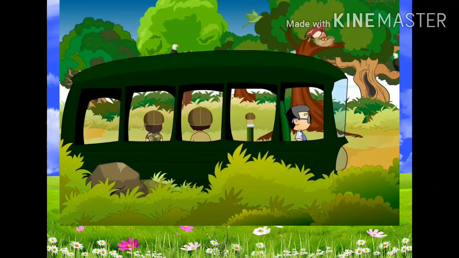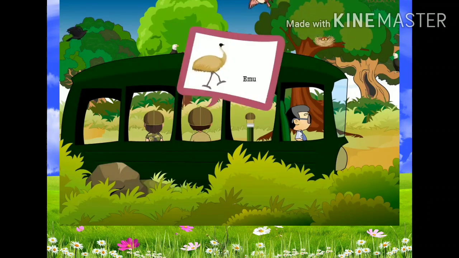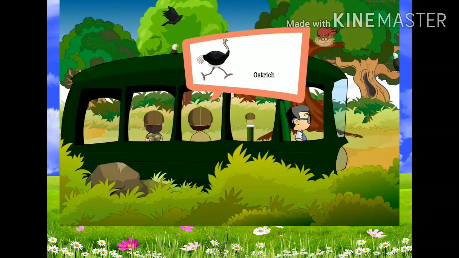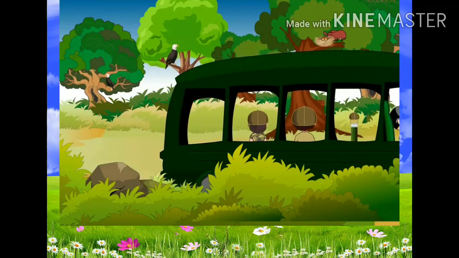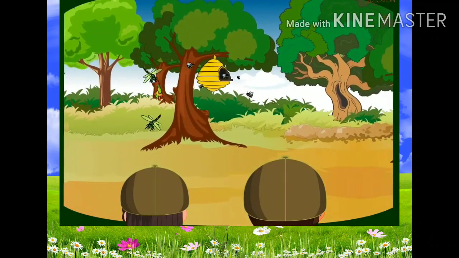Can you hear the sound? So many birds on that tree. Birds can fly because they are very light and they have wings. Quiz time! Can you name some birds that cannot fly? Emu, ostrich, penguins. You are absolutely right. They have heavy bodies which restrict them from flying. There are plenty of insects too that can fly. Bees, butterflies, dragonflies.